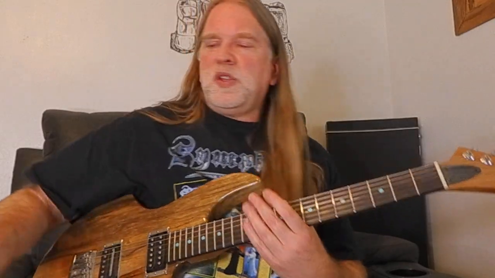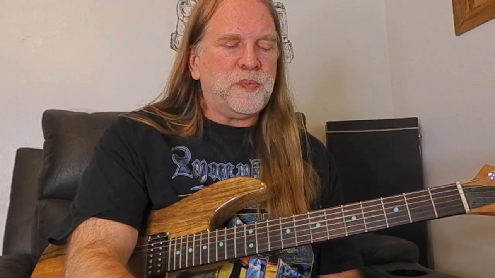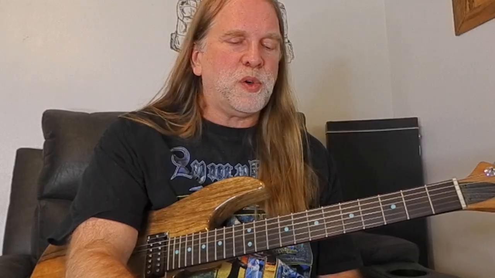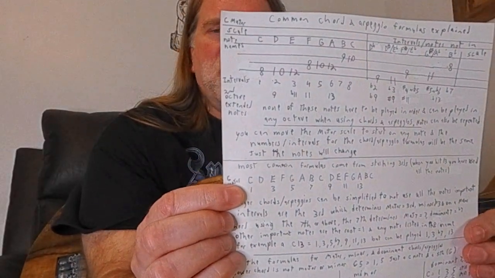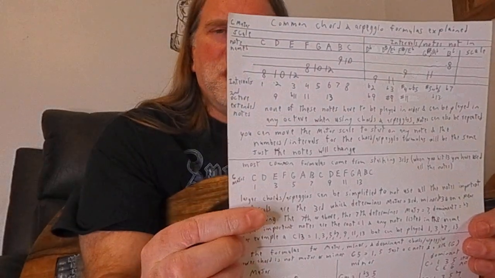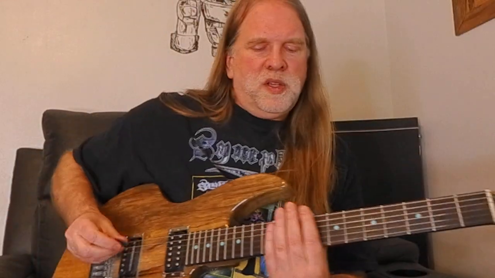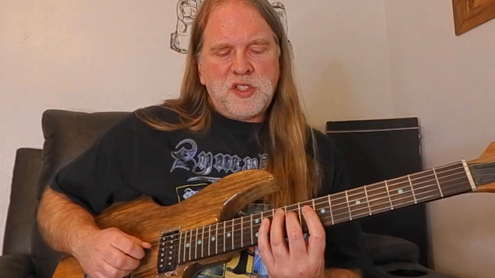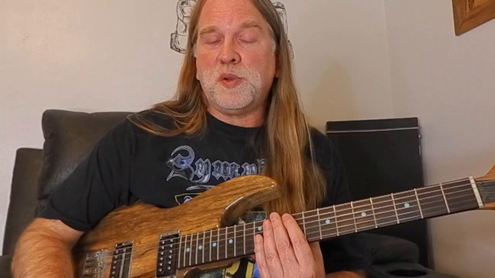Okay, now if you're going all the way up to 13th on major, minor, and dominant chords or arpeggios, basically you can refer to this. I wrote 2 octaves of a C major scale, and if you skip every other note and basically do stacked thirds, then you get 1, 3, 5, 7, 9, 11, 13, which would be a C major 13 arpeggio.